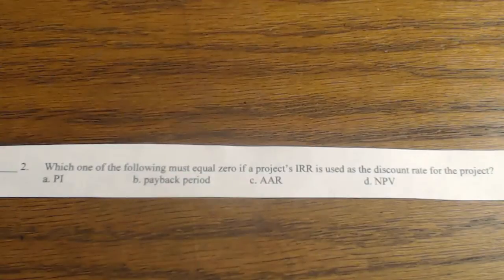Remember, the definition of the IRR is the rate, the discount rate, that when you use it to discount the future cash flows, gets the present value of those future cash flows to equal the initial investment, which gets the net present value to equal 0. I was saying that wrong. Don't let me confuse you.